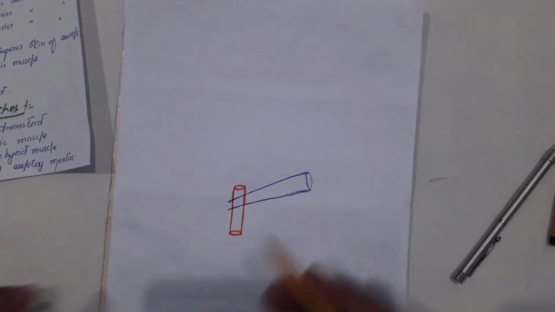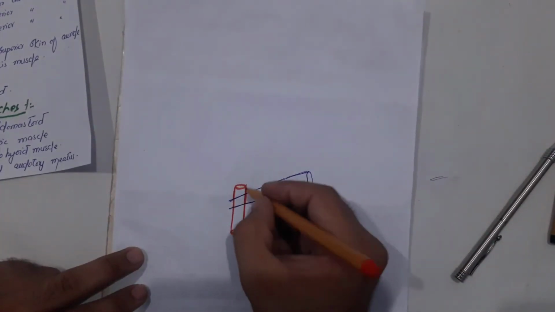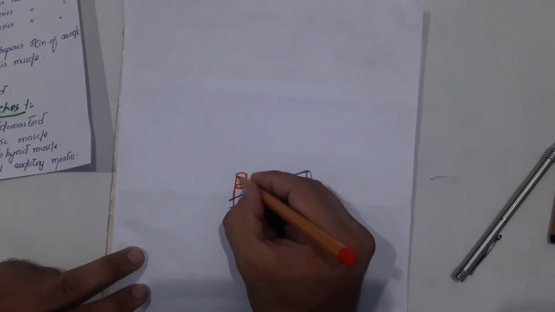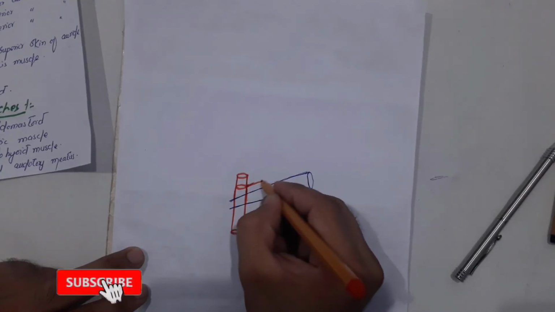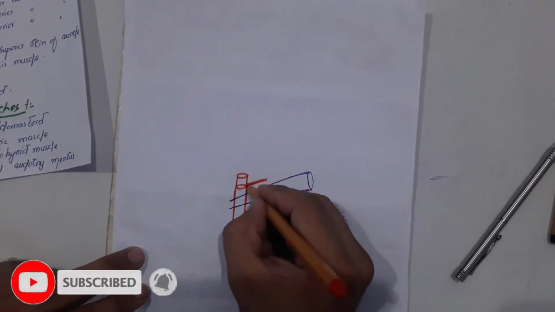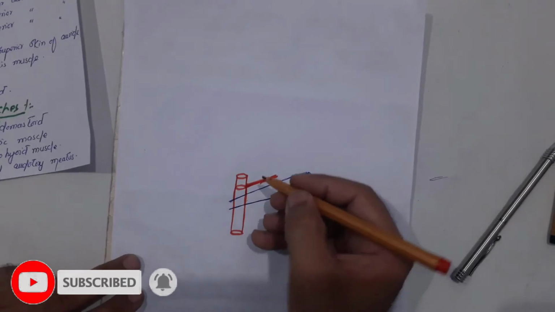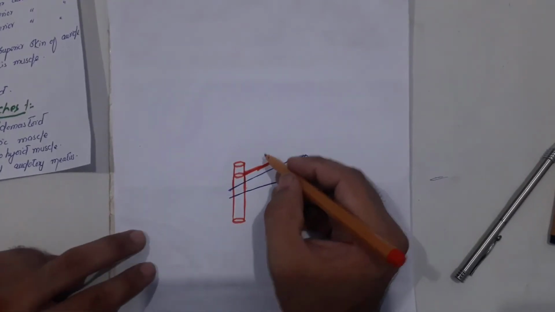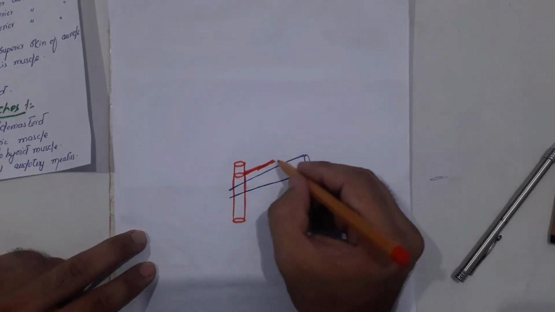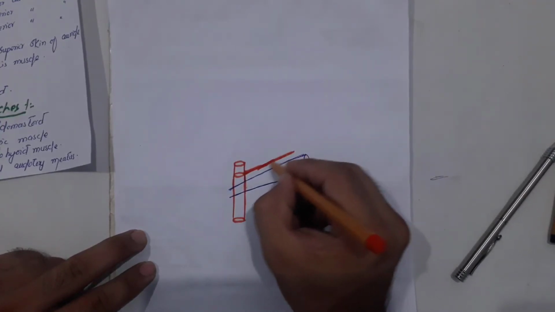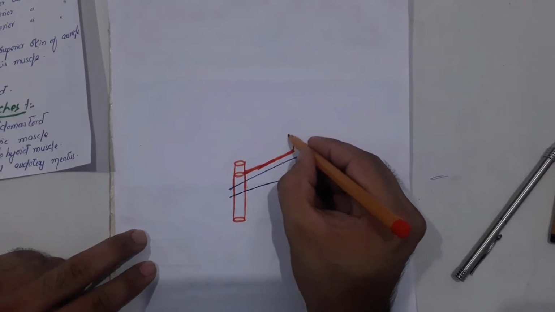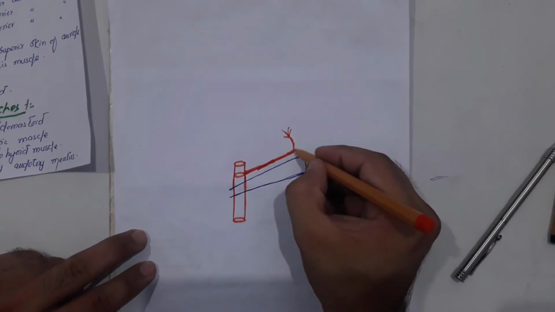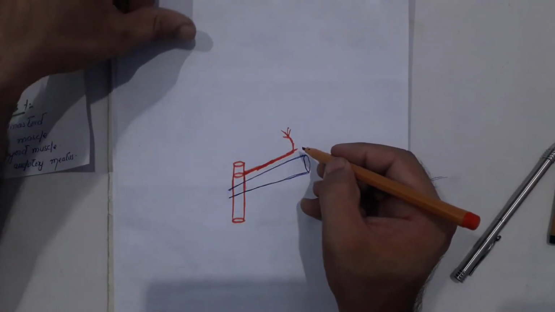Now let us see the artery. Let me proceed it a little forward, and from here a branch separates. From this external carotid artery, a branch separates, and this branch is the posterior auricular artery, right? As it moves forward up to here, it gives off a branch like this. We will see all these branches, and I will name all these branches.